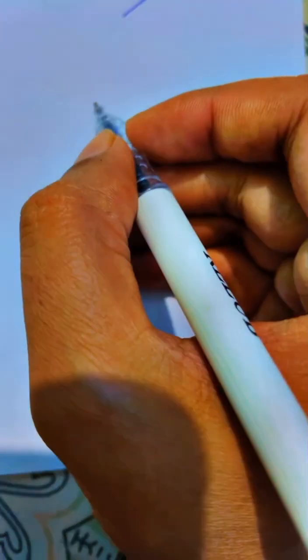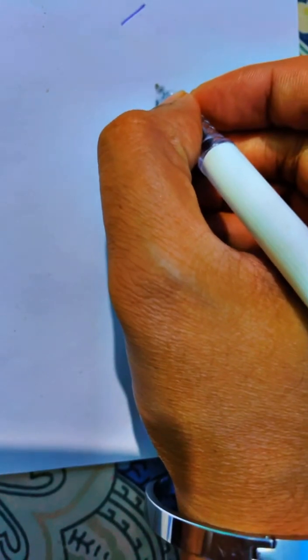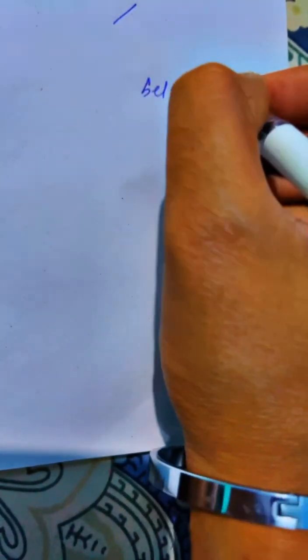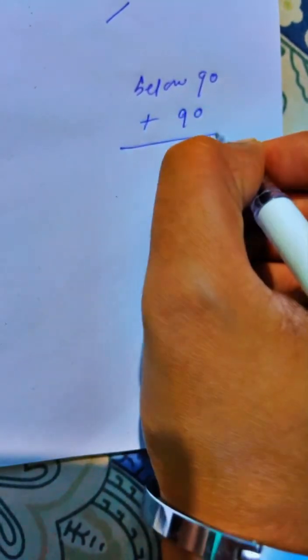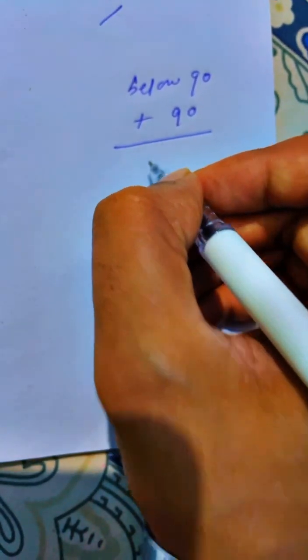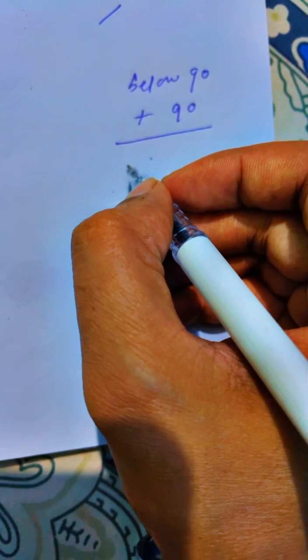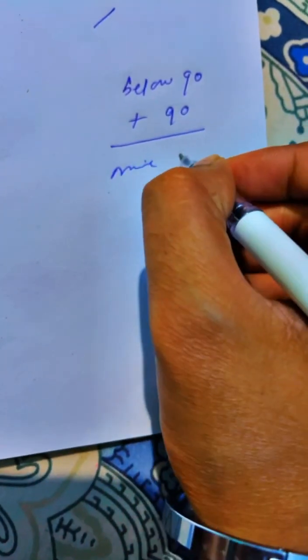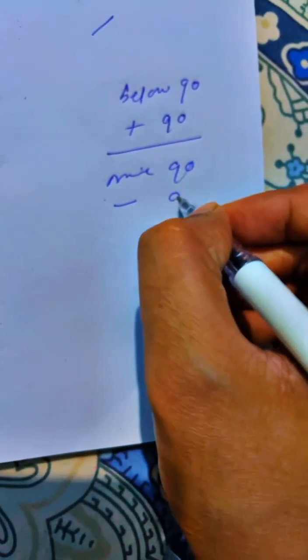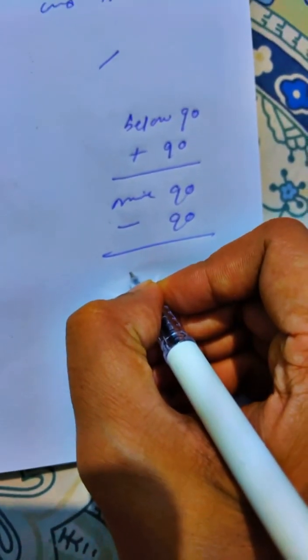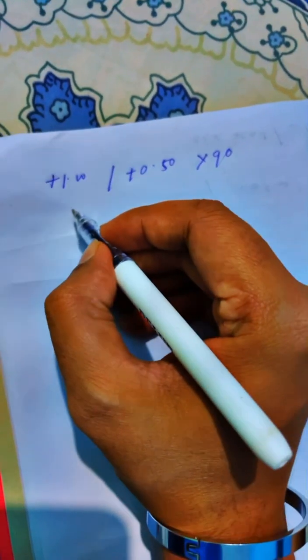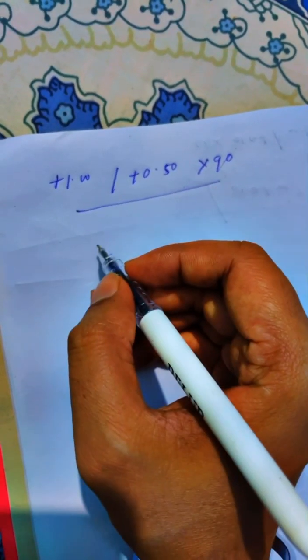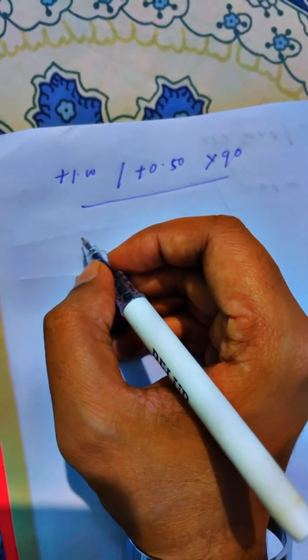If in the given spectacle prescription the axis is below 90, you have to add 90 to that axis to get its opposite axis. If your given axis is more than 90, you have to subtract 90 to get your opposite axis. Your question is this, and you have to do the simple transposition by applying that formula.